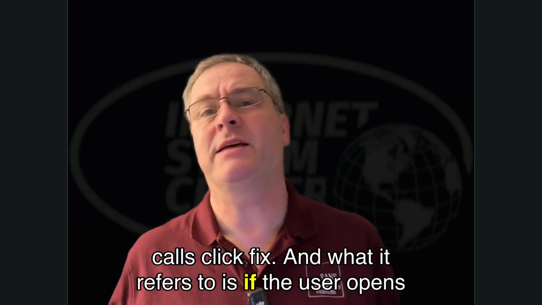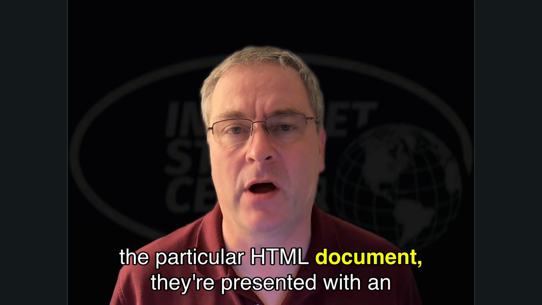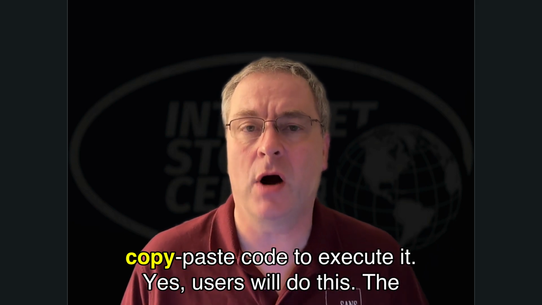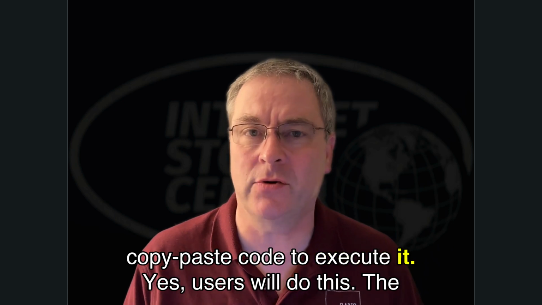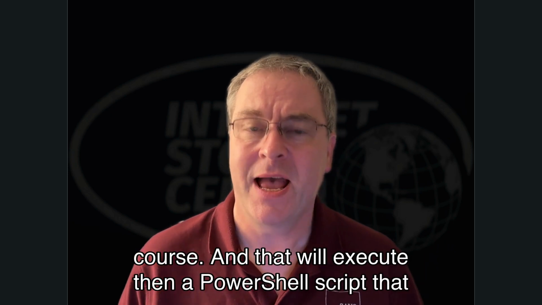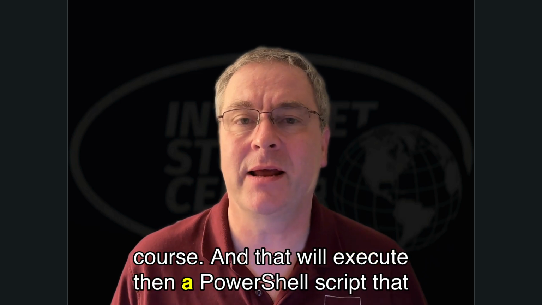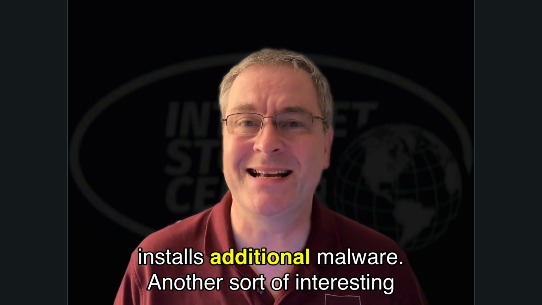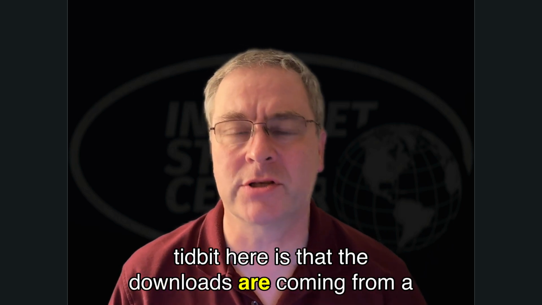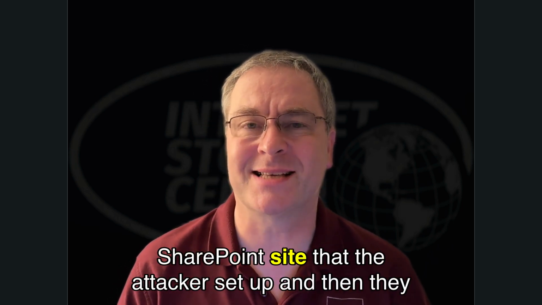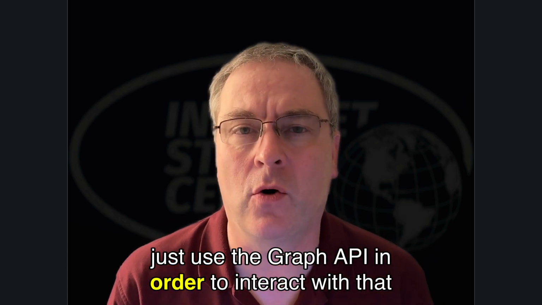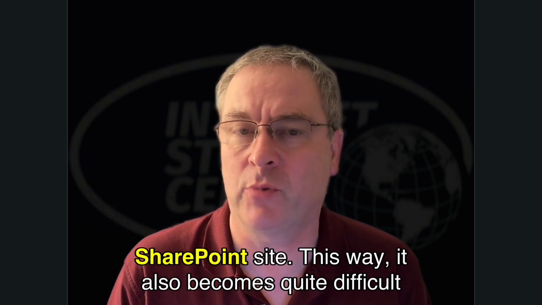And what it refers to is, if the user opens the particular HTML document, they're presented with an error message. The error message then instructs them to copy paste code to execute it. Yes, users will do this. The user here doesn't really realize what they're doing, of course, and that will execute then a PowerShell script that installs additional malware. Another sort of interesting tidbit here is that the downloads are coming from a SharePoint site that the attacker set up, and then they just use the Graph API in order to interact with that SharePoint site.